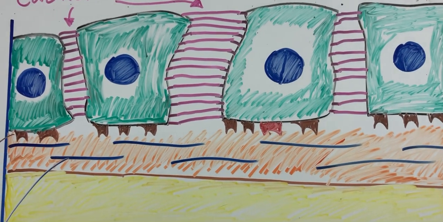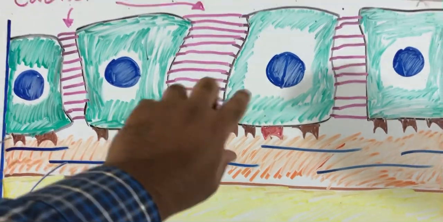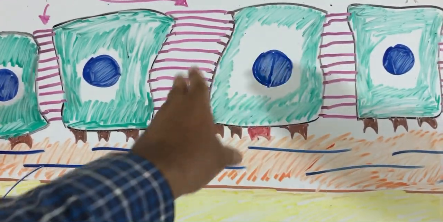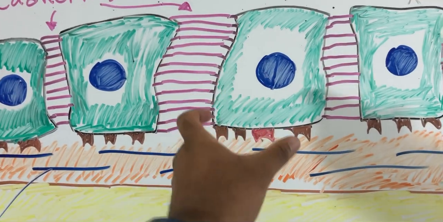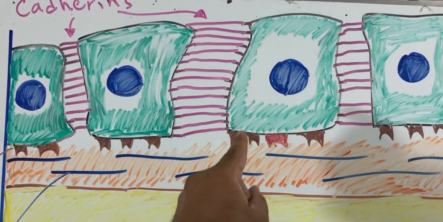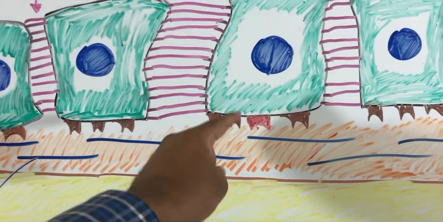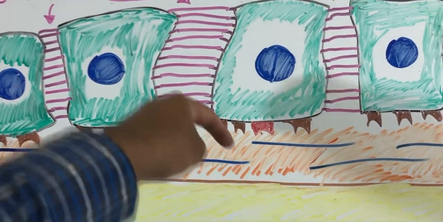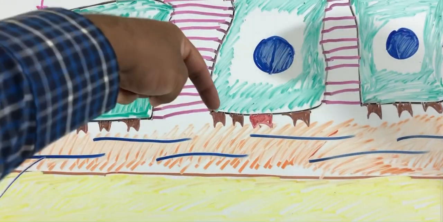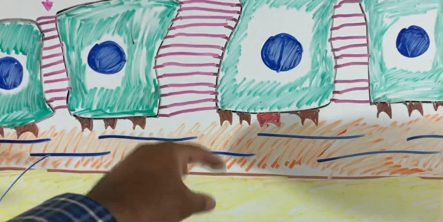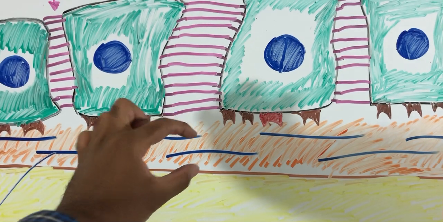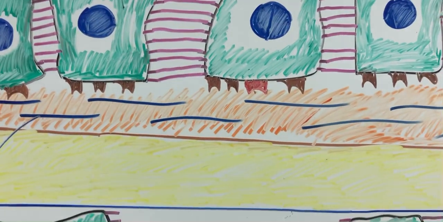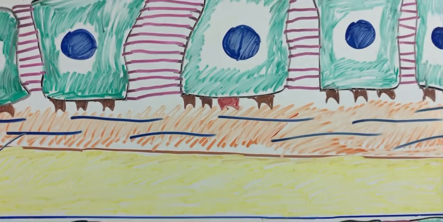So the cell can no longer make those cadherins, so they cannot connect the cell to the nearby cells, and the cell is now free. The next step, after the cell breaks ties with the neighboring cells, it will start invading the basement membrane, this orange part, and then it will move down into the tissue, and then it will go into the bloodstream, and then we will start metastasis.